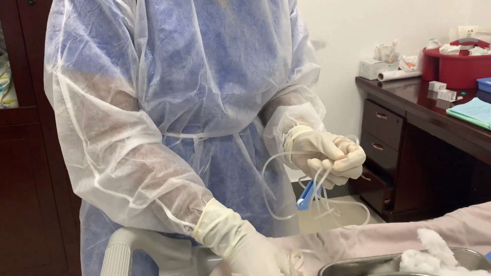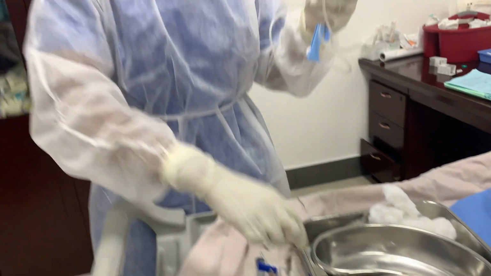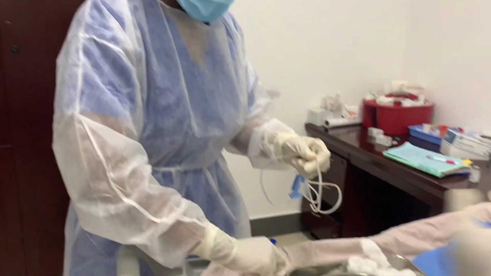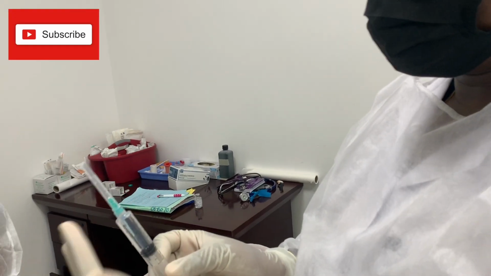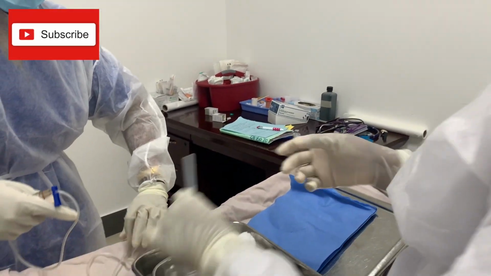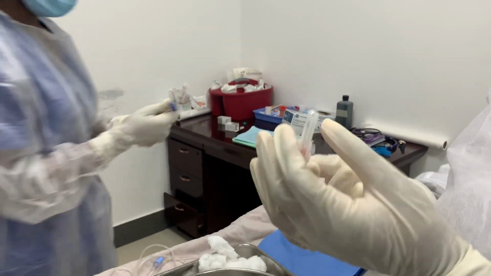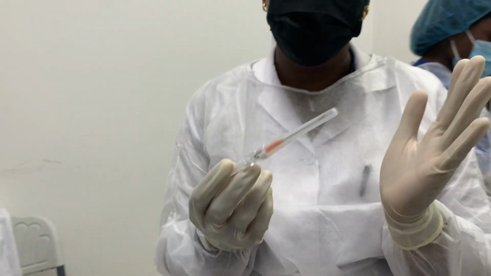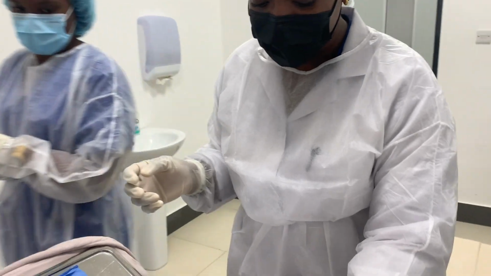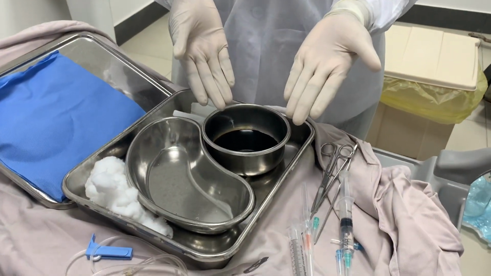Okay, so we have our lidocaine already in our syringe with the needle attached. We have our IV line that we're going to be using for the tapping procedure. We have betadine.